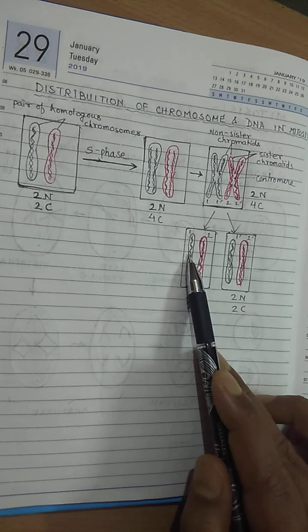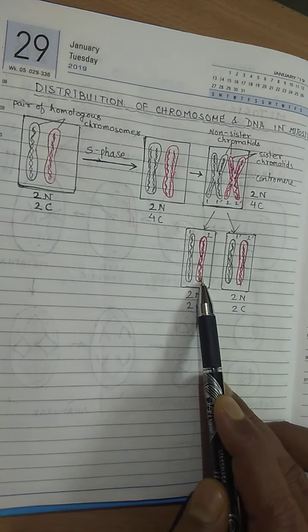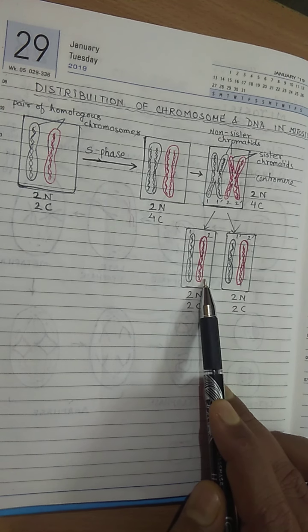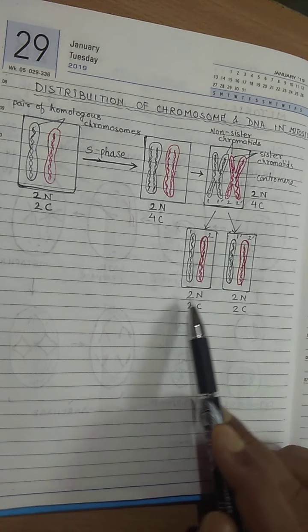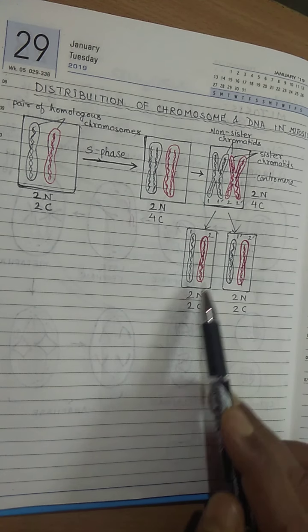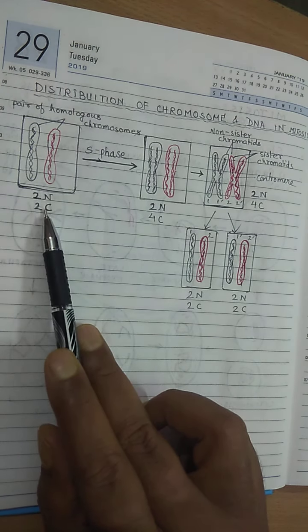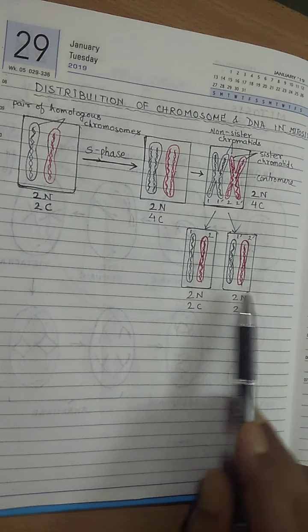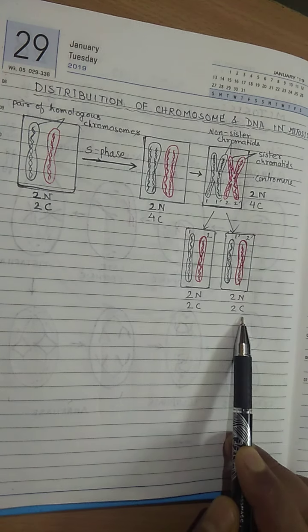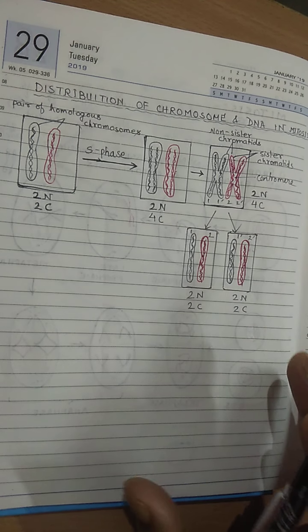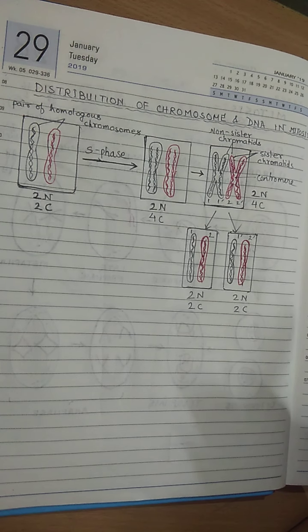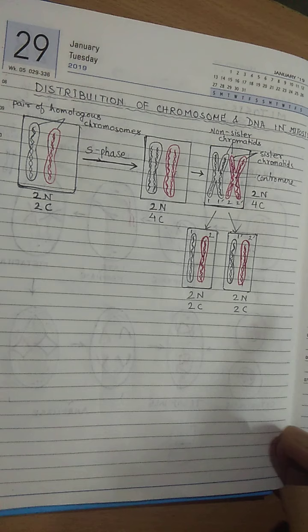But as soon as the chromatids separate out, they are regarded as chromosomes. So how many chromosomes do we have now? 2 in pairs, so 2n, and the DNA amount also gets halved, 2C. So we began with 2n 2C. This was the mother cell, which ended up forming two daughter cells, 2n 2C, 2n 2C. Since the DNA amount and the chromosome number remain the same, it is called equational cell division.